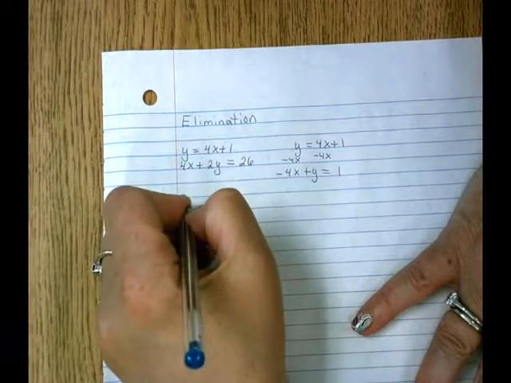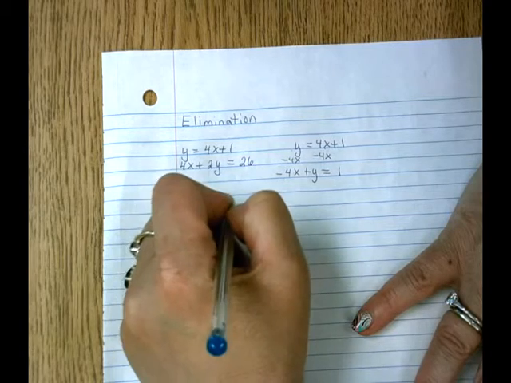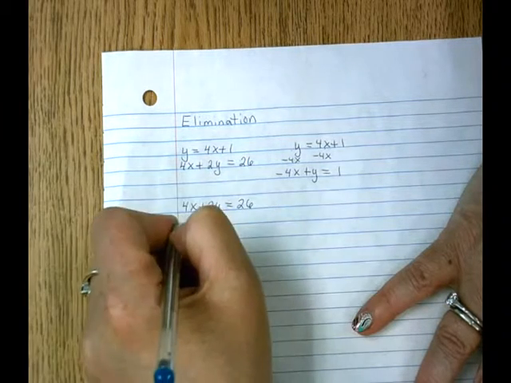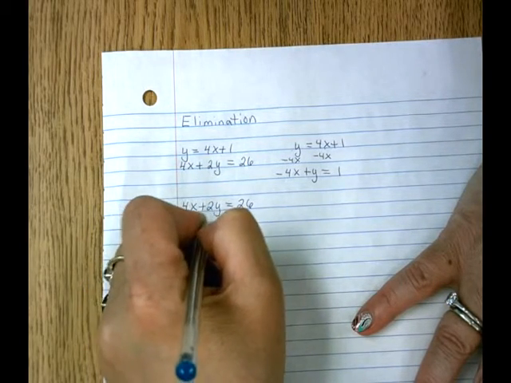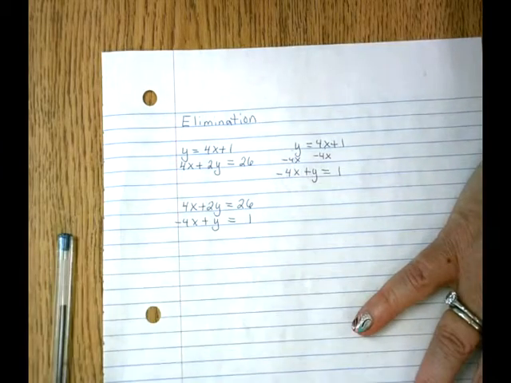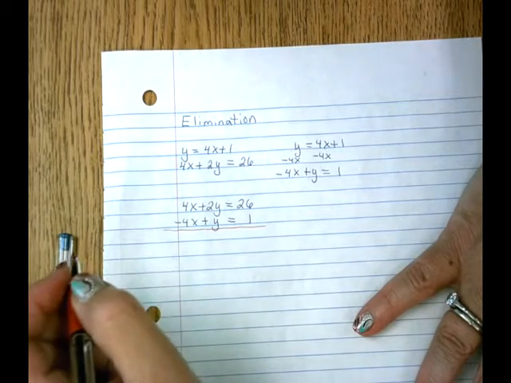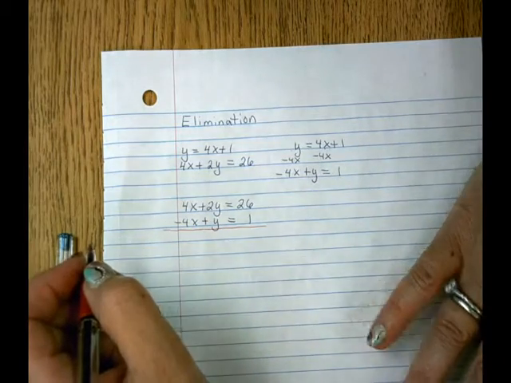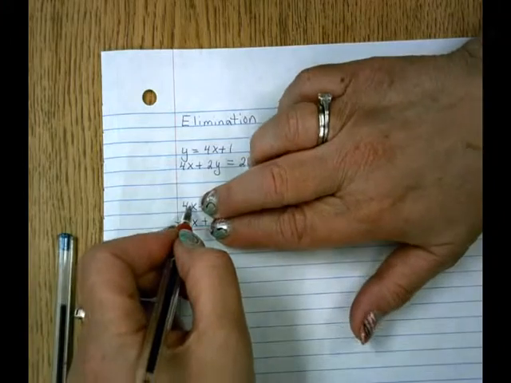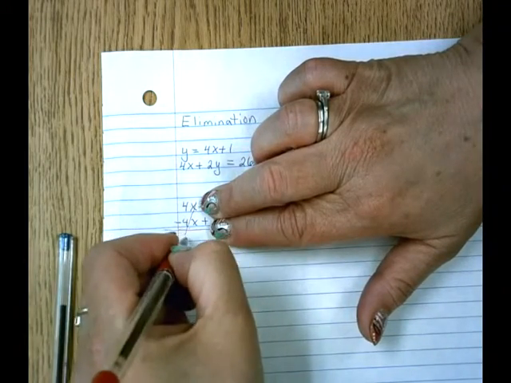So I'm going to rewrite my equations. 4x plus 2y equals 26. And negative 4x plus y equals 1. Now, all I'm going to do is combine these two equations together, because I can combine like terms. So 4x and negative 4x gives me 0. Those cancel out.